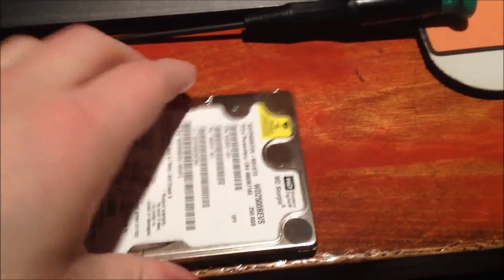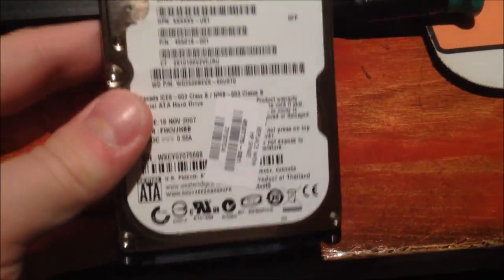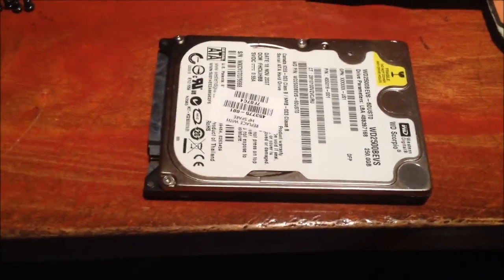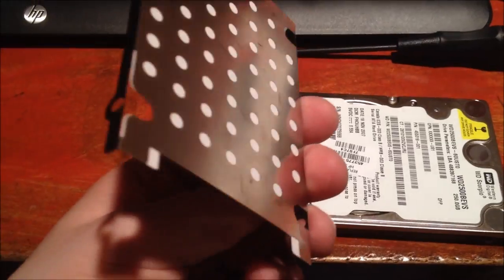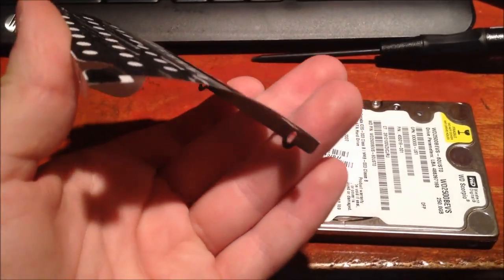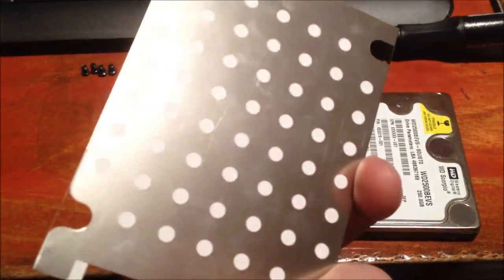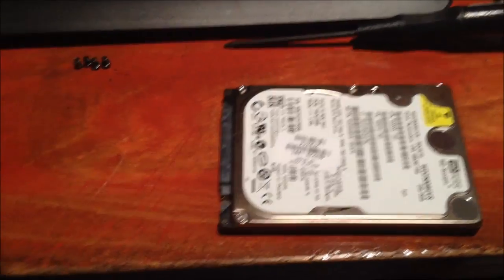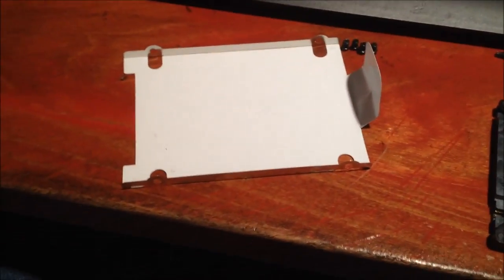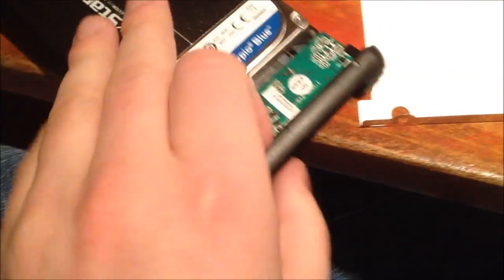There you go. There's the Western Digital hard drive. I'm still going to use this. Not going anywhere. But look at this caddy. It might as well be aluminum foil. I mean, really. It's just like aluminum foil. But it shields it just fine. So it's effective for what you use it for. Now, what are we going to use as a replacement drive? Well, I have it here in this Nexstar hard drive enclosure.